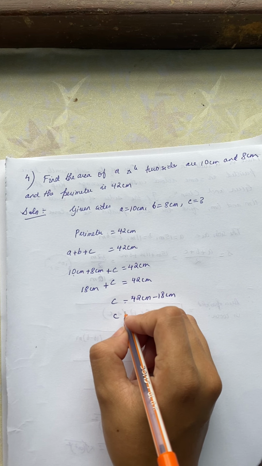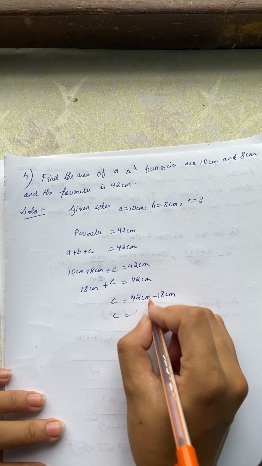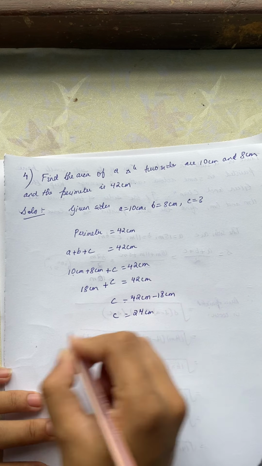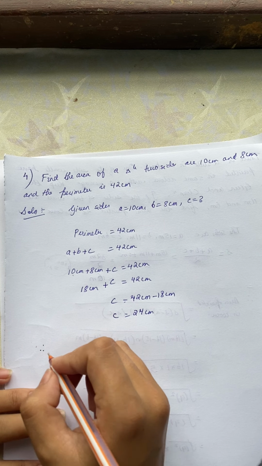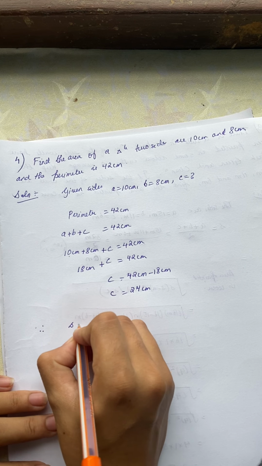Okay, so 42 minus 18, how much will that be? 24 centimeters. Therefore, finally, find the area. What do we need for area? First thing is we need to know the perimeter, the semi-perimeter, okay?